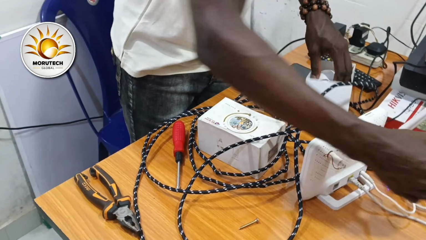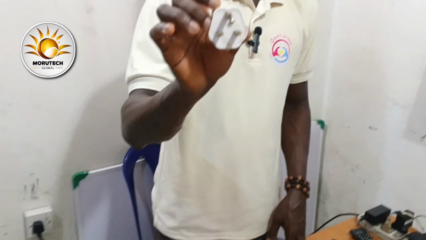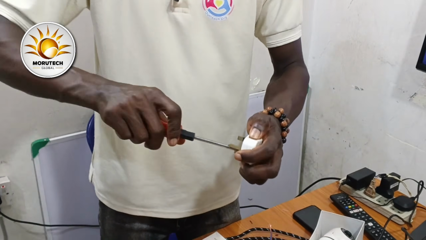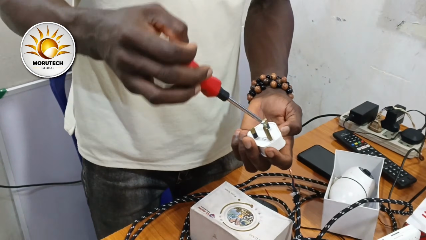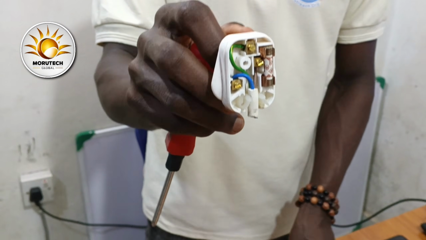Then secondly, we'll be using this 30 amps plug. So this is what we'll be using for the connection, right? To make it easy, all I have to do now is to open the plug. Are we together? Open the plug. This is what is inside the plug, the 30 amps plug.